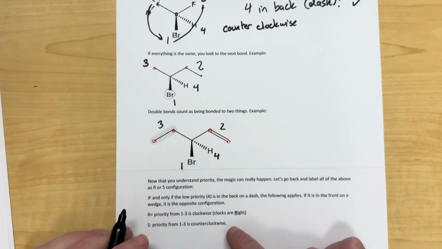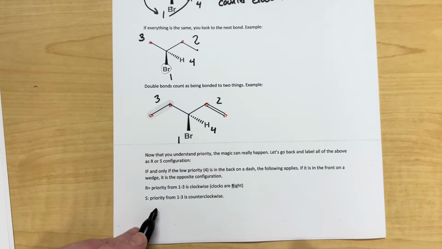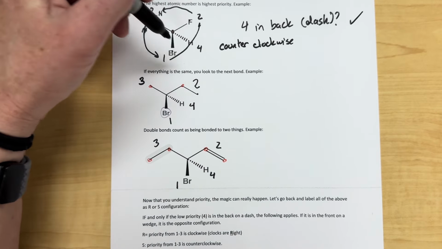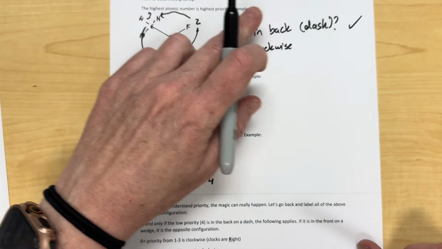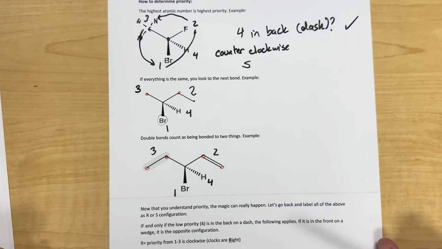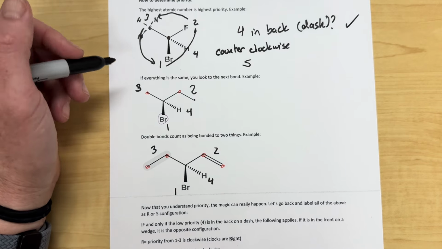If it were clockwise, it would be an R configuration. But if it's counterclockwise, it's an S configuration. Because this is counterclockwise, this is S. Again, this only happens if 4 is on a dash. Okay, so keep that in mind. All of these situations, 4 is on a dash, so we'll run into this a lot.